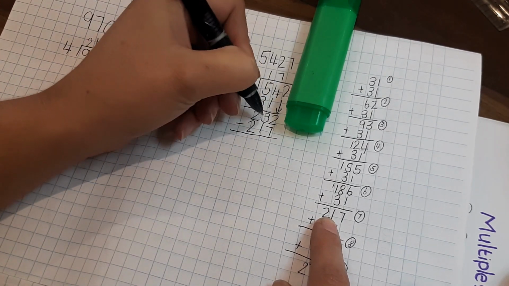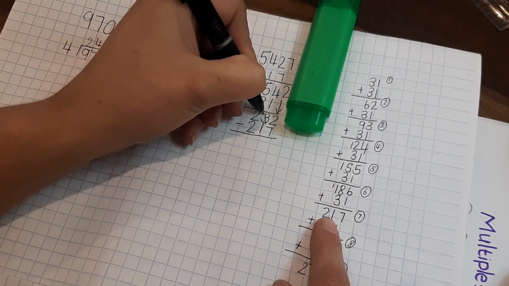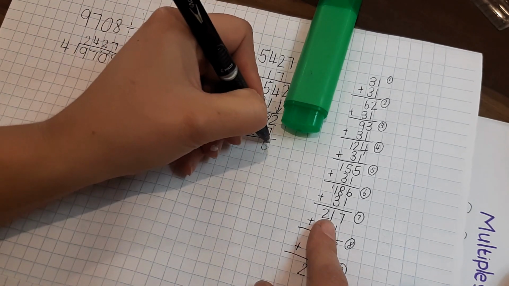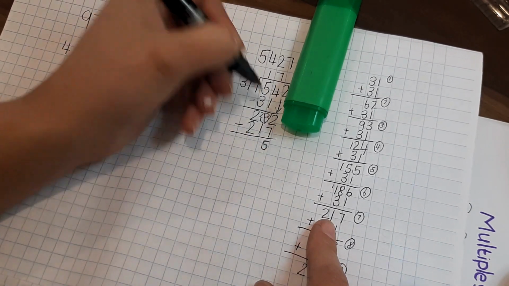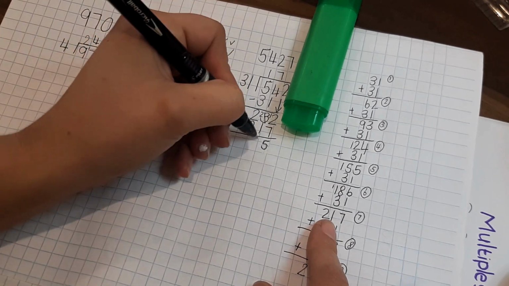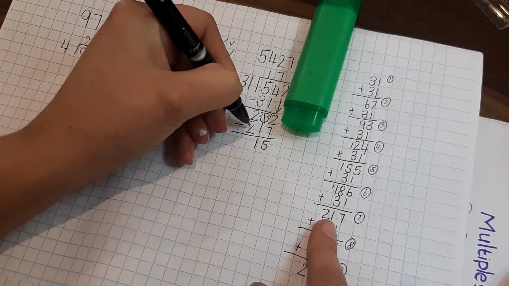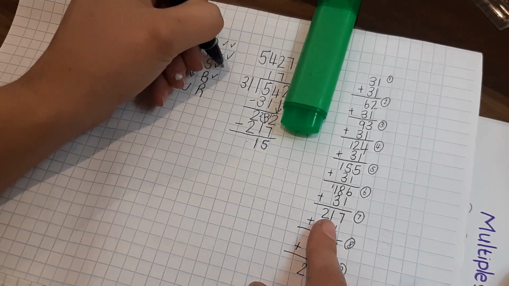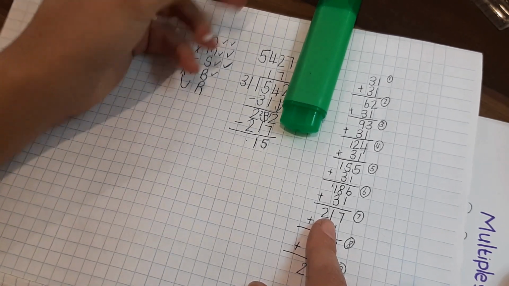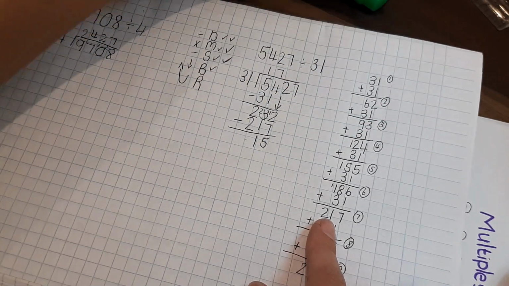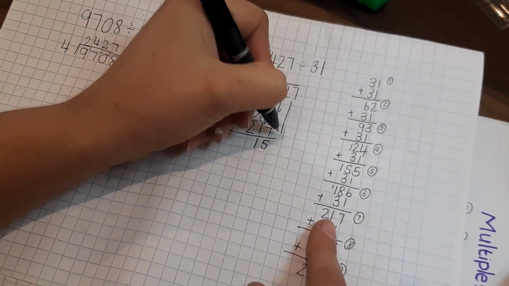Now I subtract. 2 minus 7, I have to go and borrow. 12 minus 7 is 5. Okay. 2 minus 1 is 1. Okay. 2 minus 2 is 0. Okay. Now I bring down the last digit. Bring down the 7.